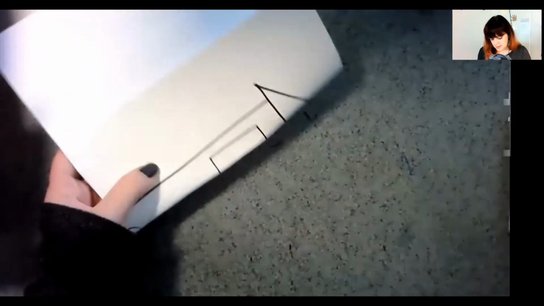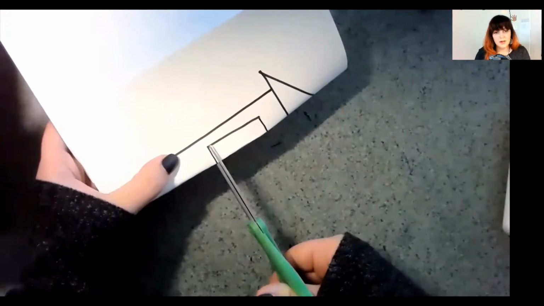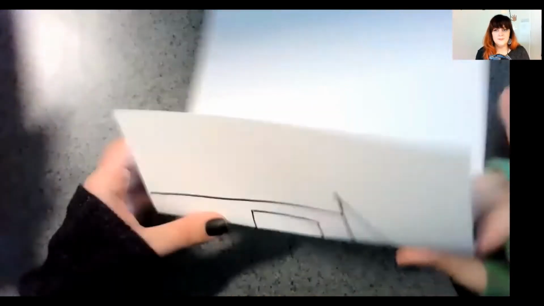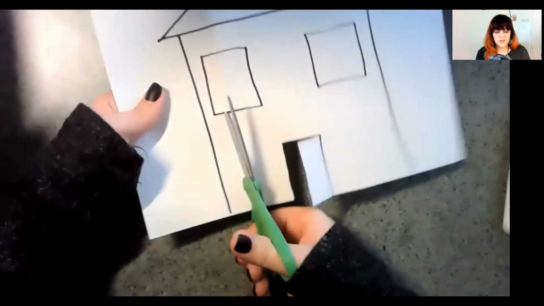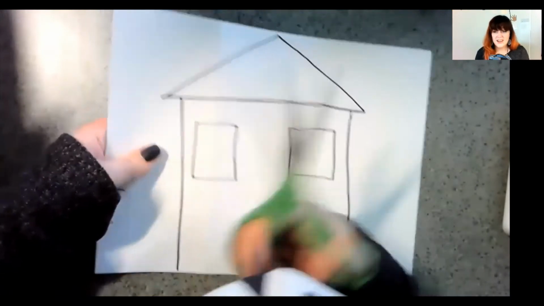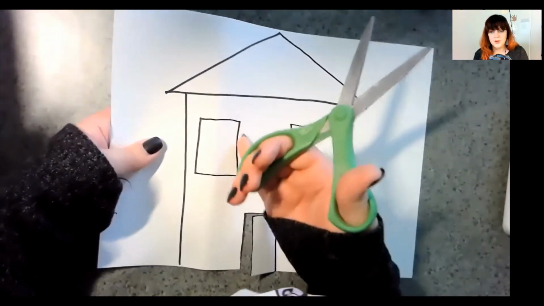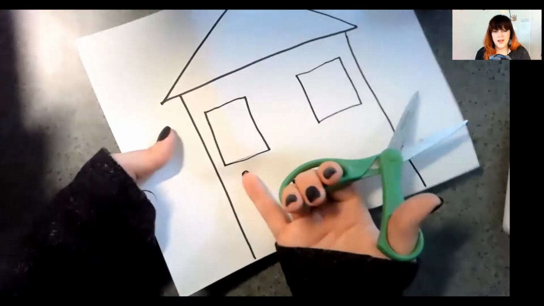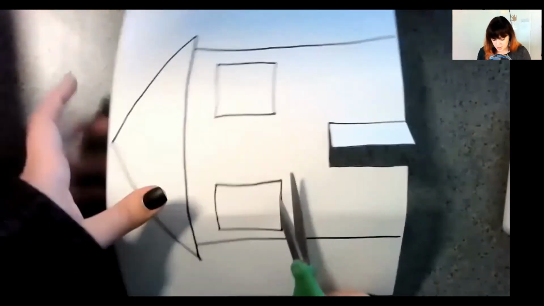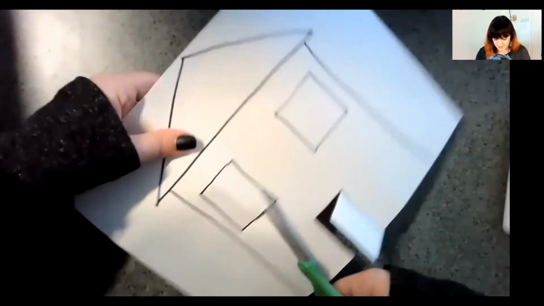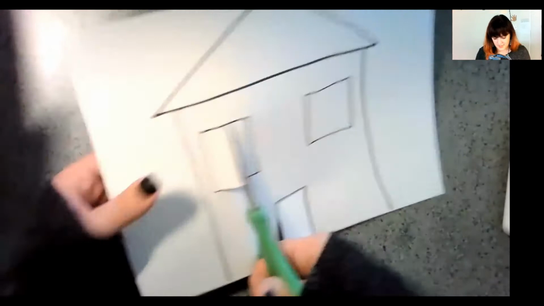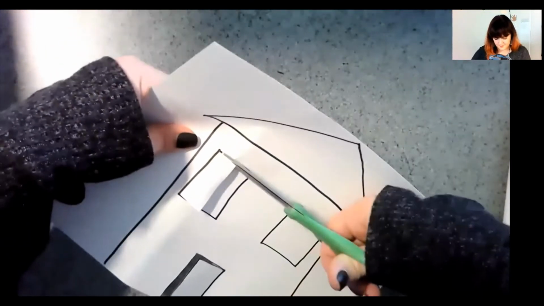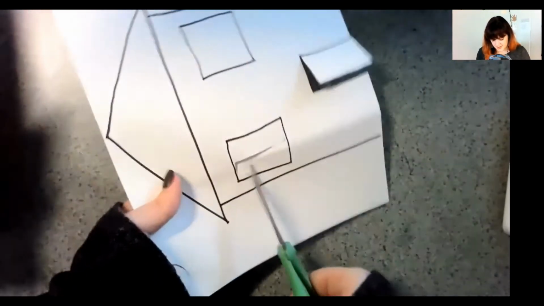Keeping it folded, take your scissors and do a little cut right on the bottom. Just like that. Then you can open your paper back up. And now you've got a little hole that your scissors can get into. This works for any time you need to cut something that's in the middle of your paper. If you do a little fold and then cut and you put it back up, now your scissors can fit inside. So for my windows, I'm going to make sure the bottom is cut, and I'm actually going to cut straight up through the middle of my window and then cut the top. I'm not going to cut the sides because I don't want my whole window to fall out.